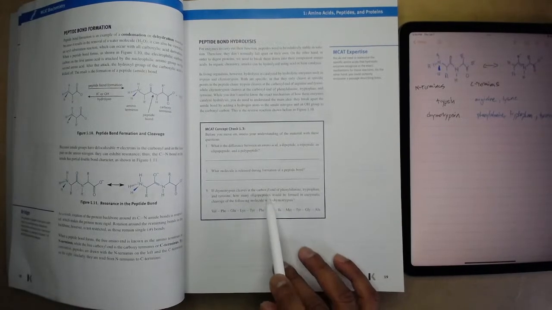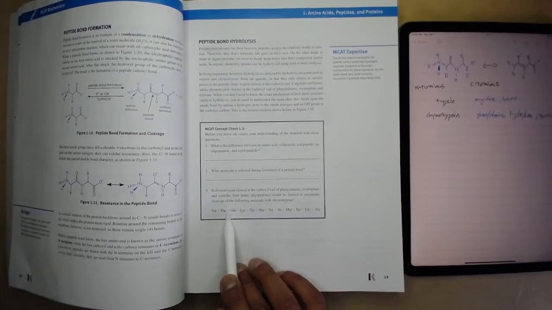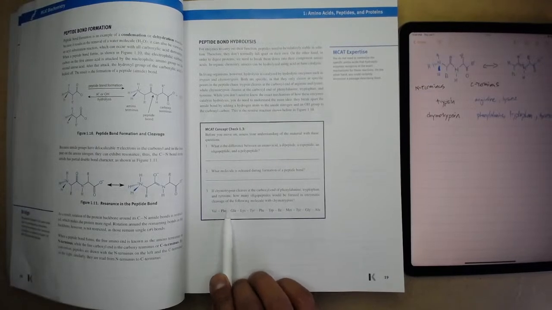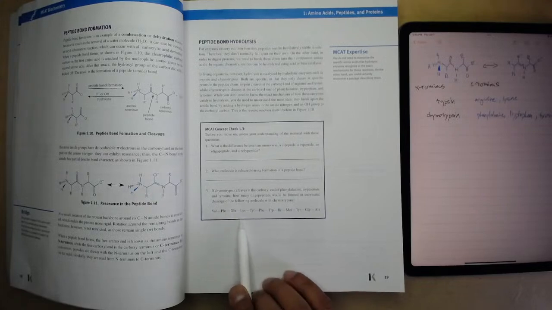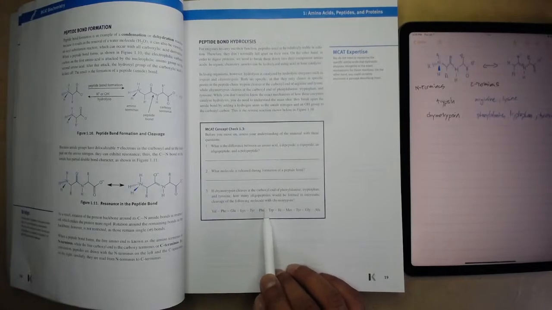How many oligopeptides? Well, the first, on the far end of phenylalanine, will be a dipeptide, not an oligopeptide. The second, 1, 2, 3, will be a tripeptide, not an oligopeptide. The third, just from tyrosine to phenylalanine, will be a single peptide, a monopeptide.